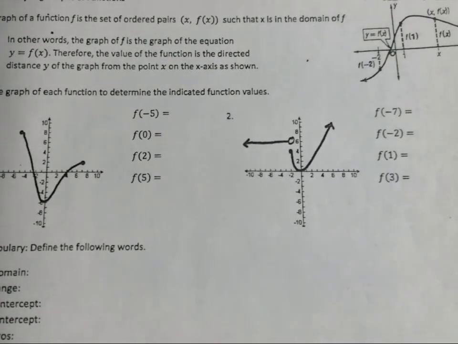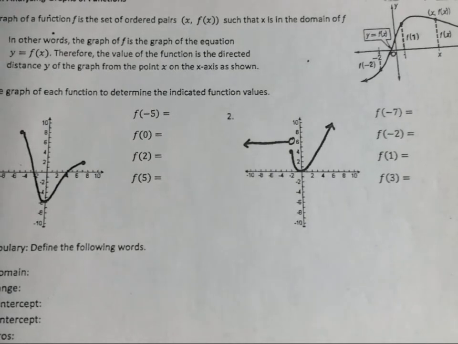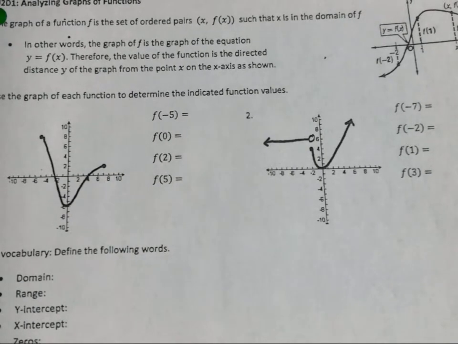Sorry, we got behind on fire drill. We won't get as far as first period. First period did 3/4 of this page. Alright, the second learning target.